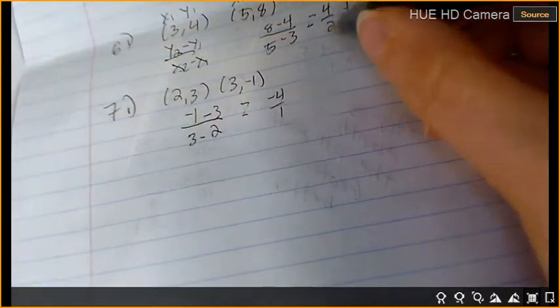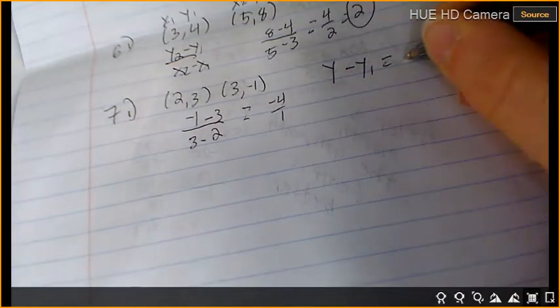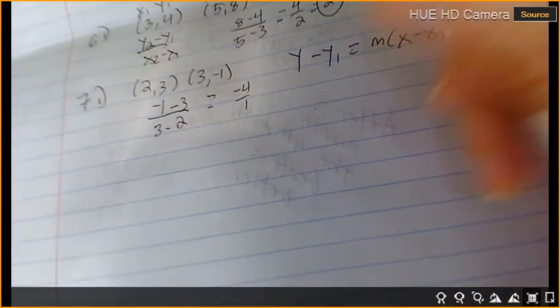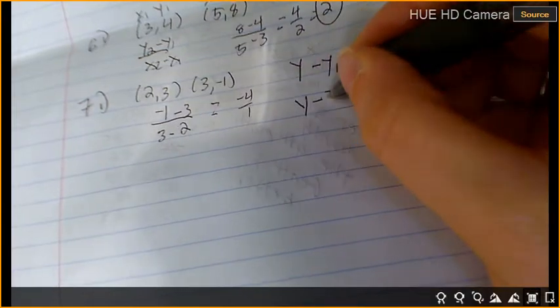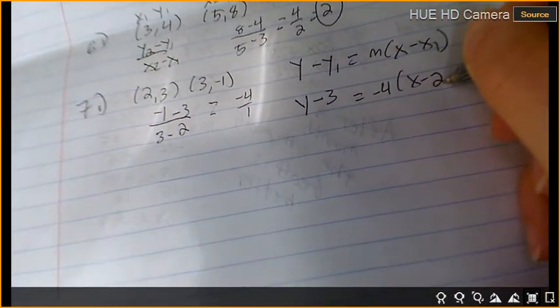And then I'm going to plug it in. You guys remember this equation? Y minus y1 equals m times x minus x1. That's the point slope formula. And I've got a slope and a point already. So it's easiest to put it in this one. So I have y minus 3 equals negative 4 times x minus 2.